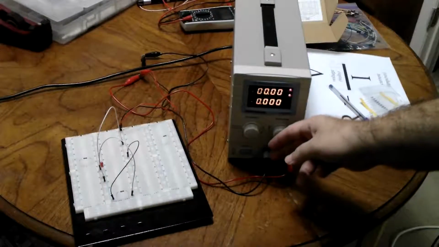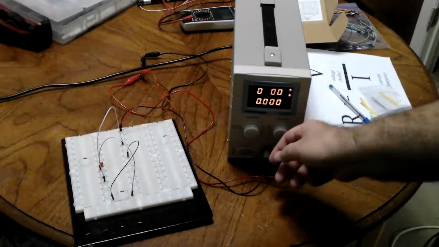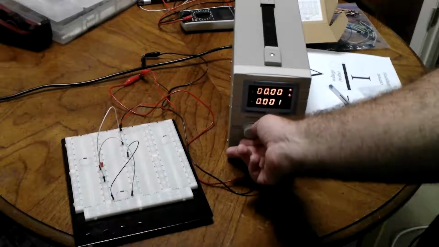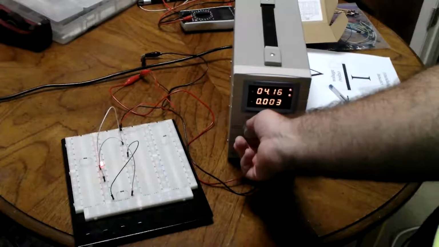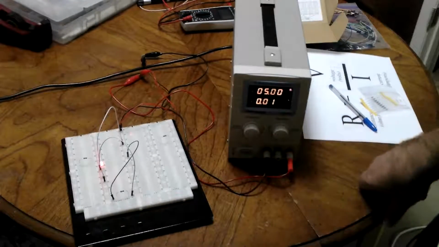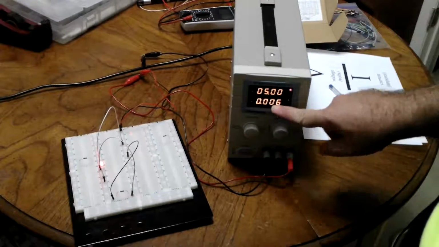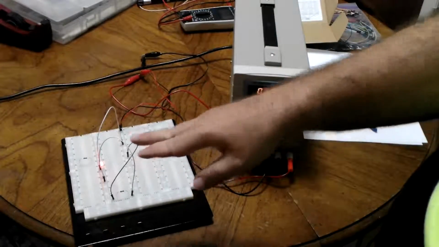The other end of the resistor, you can put it before or after the LED, whichever suits your particular needs, desires, tastes, to the negative of the power. Now we're using our full voltage, 5 volts. So now I'm going to turn it up to 0.1, 3, and you'll see if I turn it higher, it stops at about 0.6.